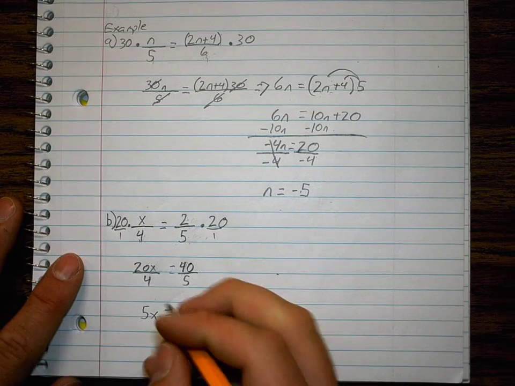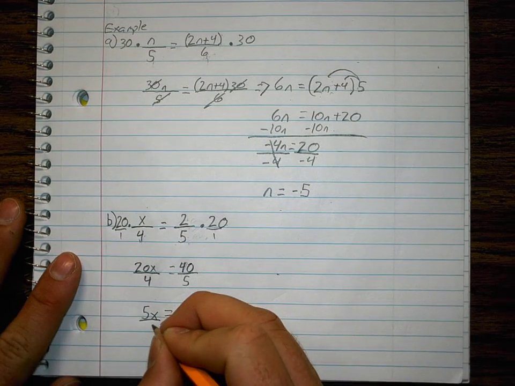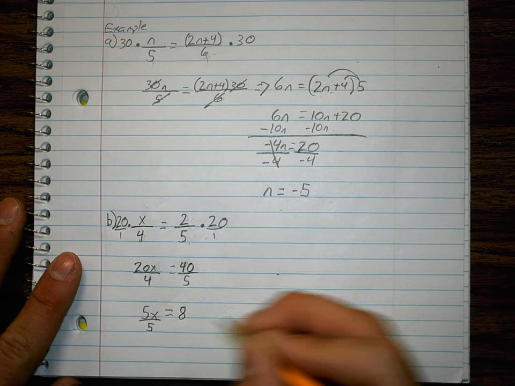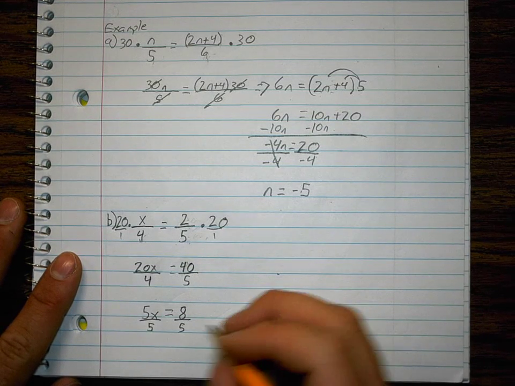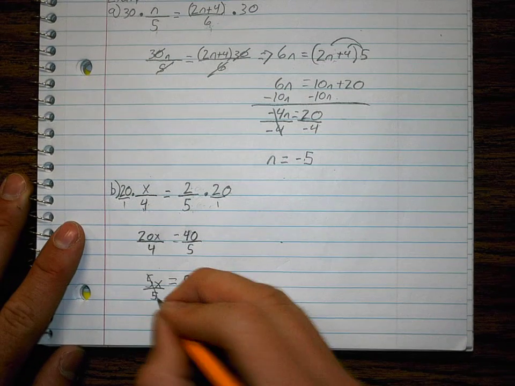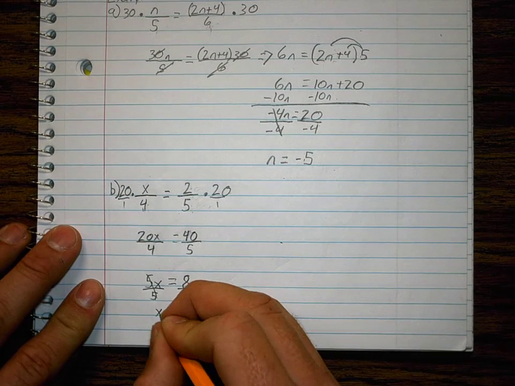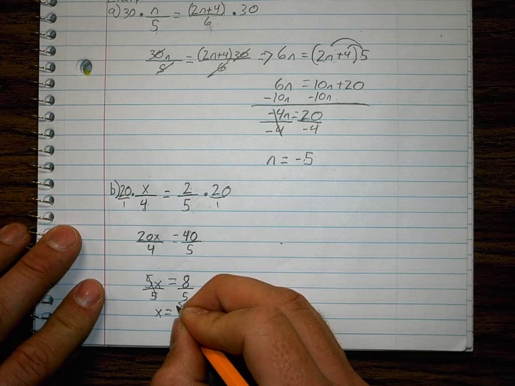Solve for x. I want to divide both sides by 5. Let's cancel. Now we'll leave my answer in the form of a fraction.